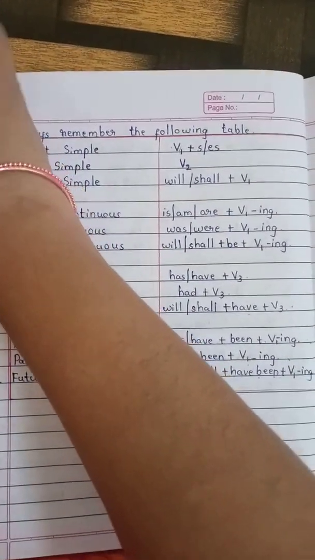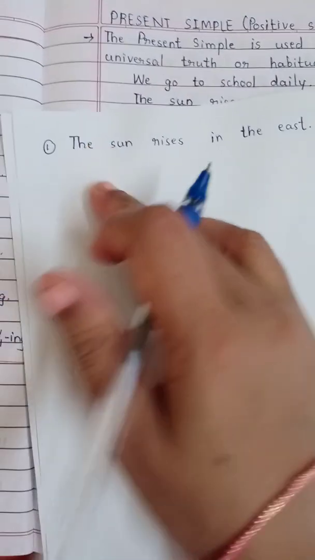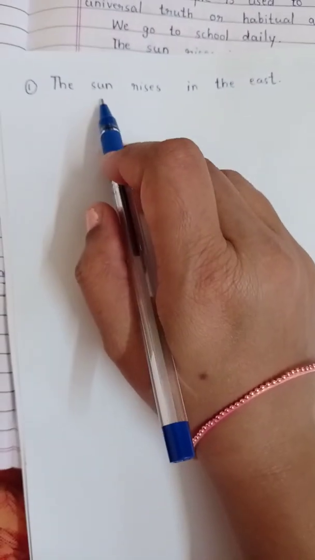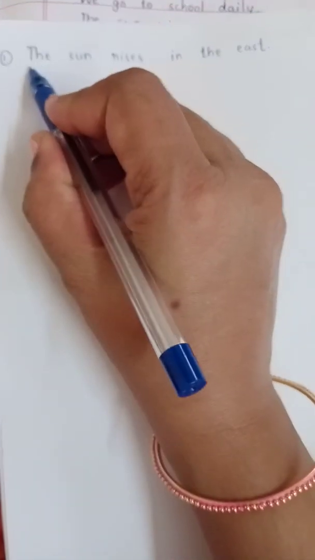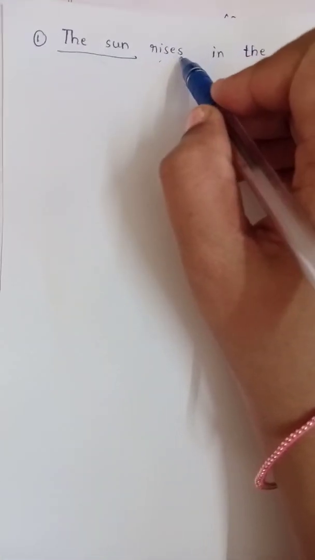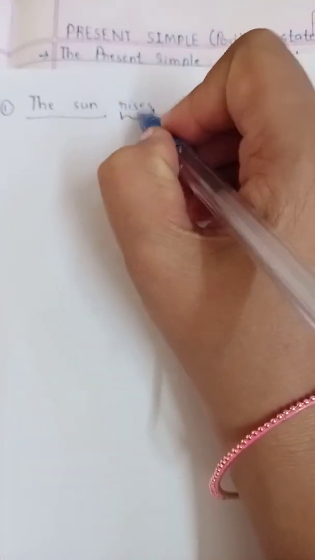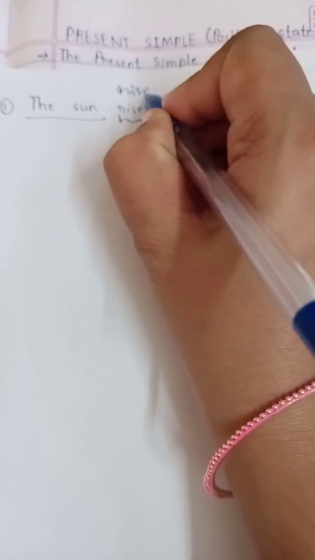So now let us take one example. The sun rises in the east. Here the subject, the sun, is singular. So s or es is added. What is the verb here? Here the verb is rise.